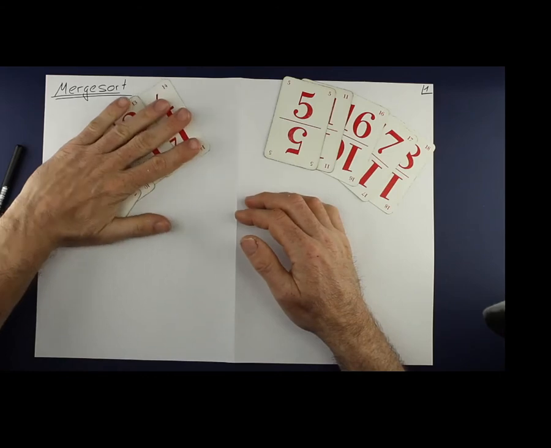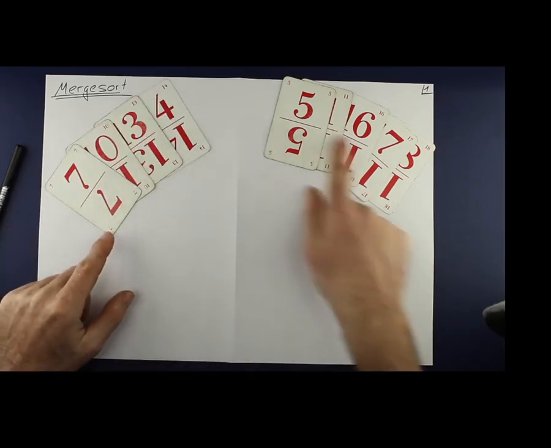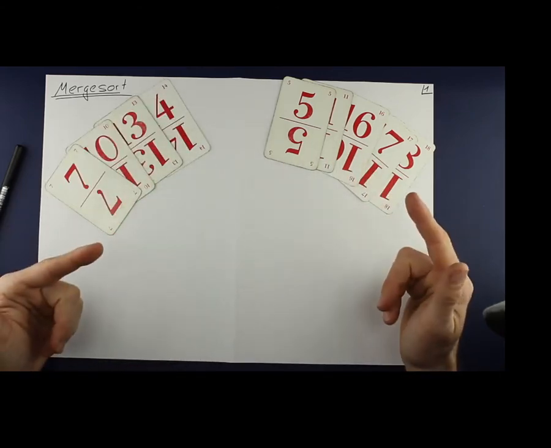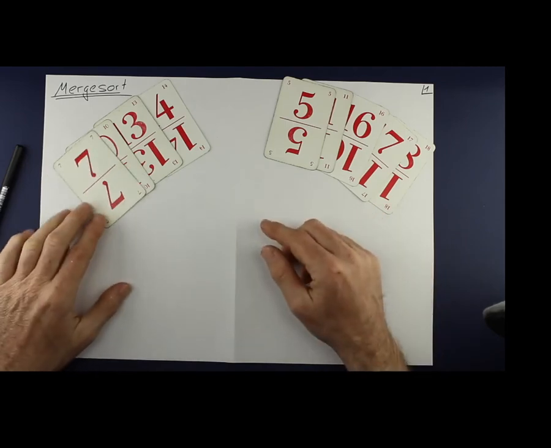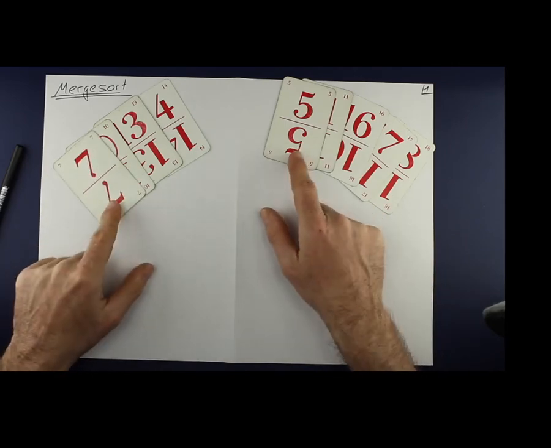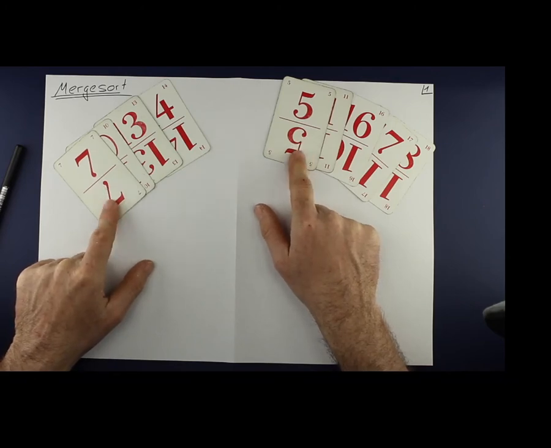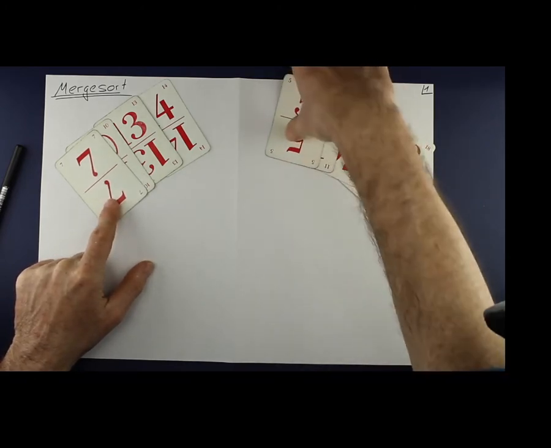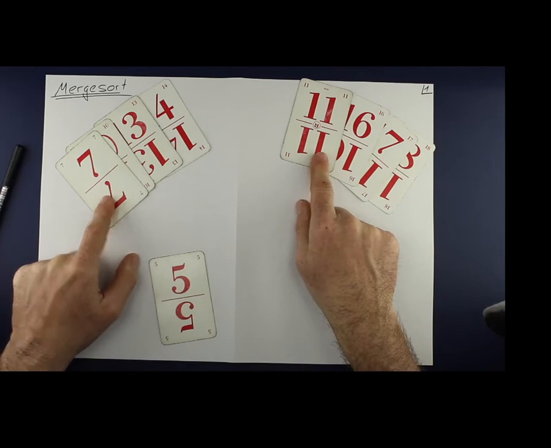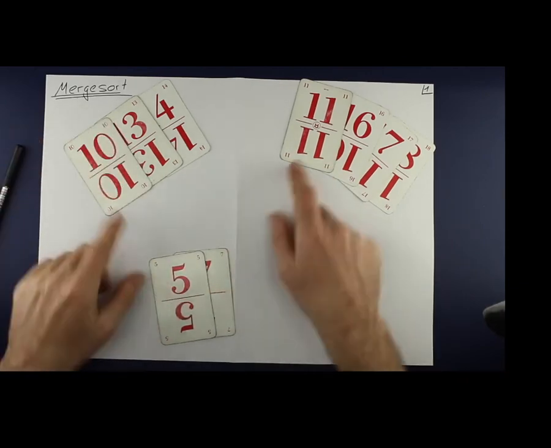What does it help if we have these two decks of cards which are sorted? It helps in that way. We can merge the two sorted decks. Let's compare these two cards. Take the smaller one. Let's compare these two cards. Let's take the smaller one.